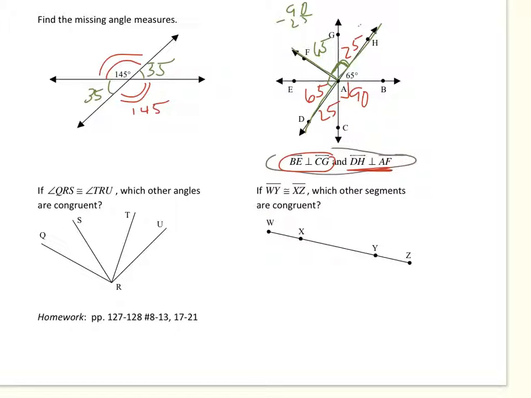I know that DAF is a right angle, so 90 minus 65 here equals 25. There. So now I can say that I know every single angle on that picture.